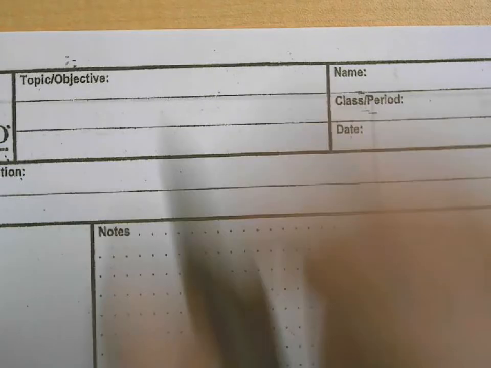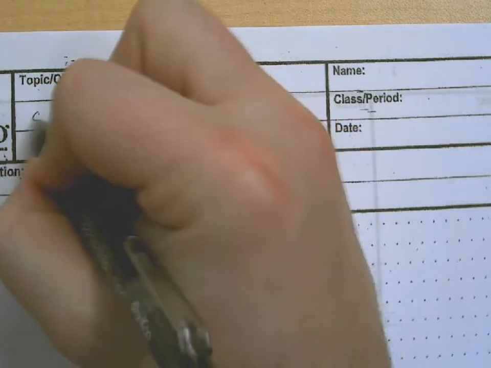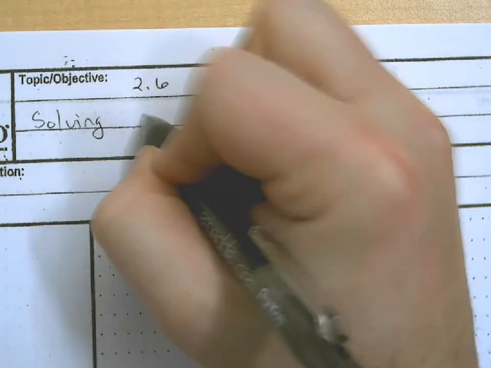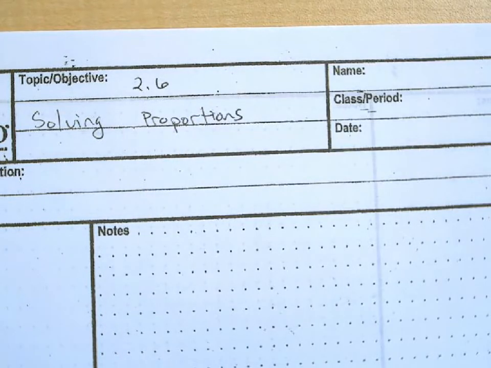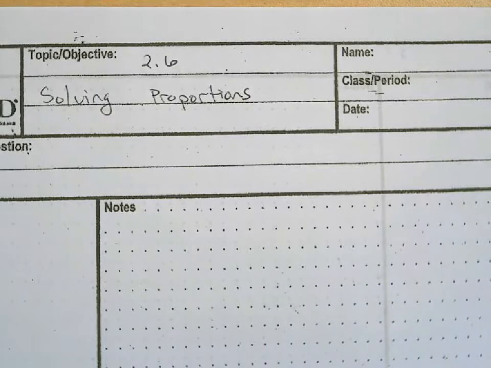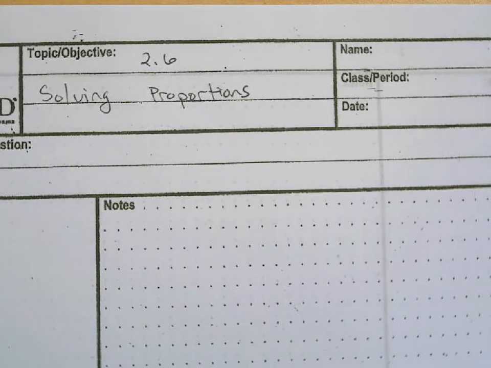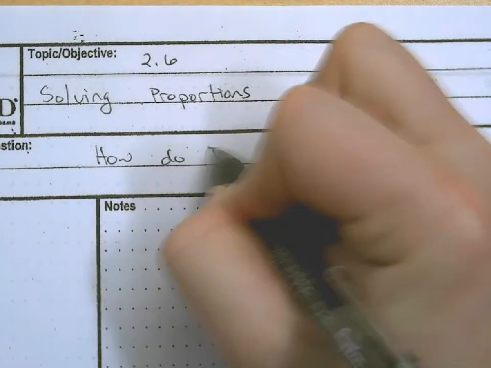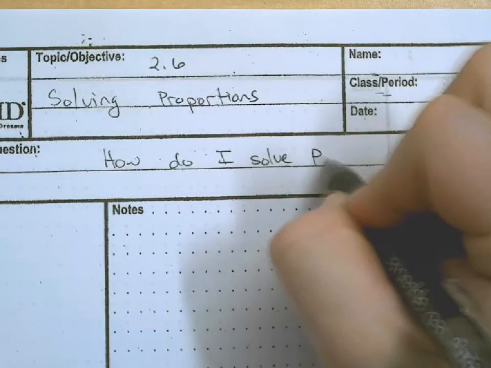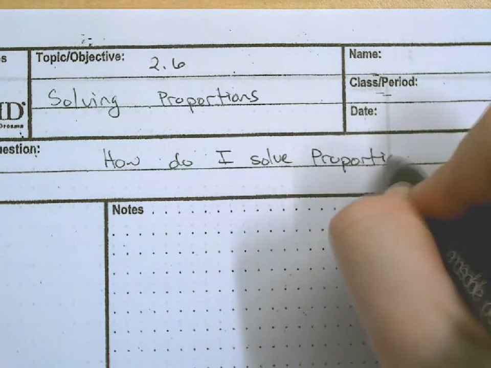In this video, we're going to be looking at section 2.6, solving proportions. So our essential question will be, how do I solve proportions?